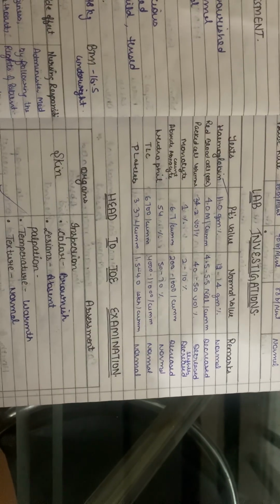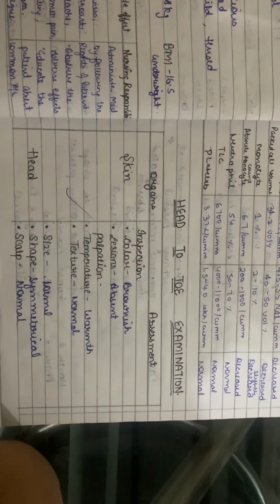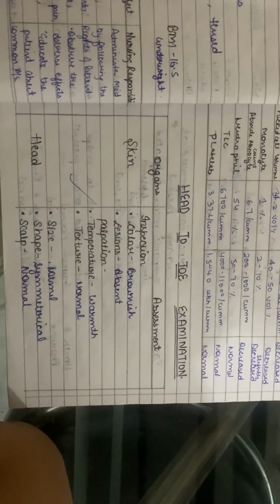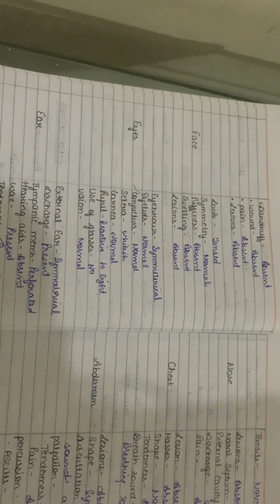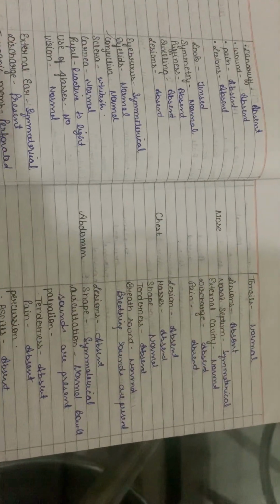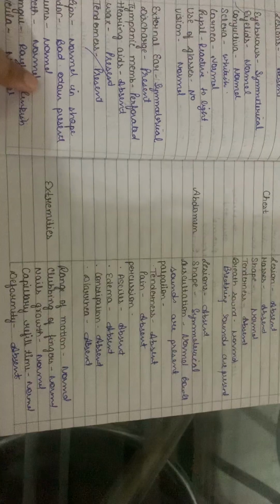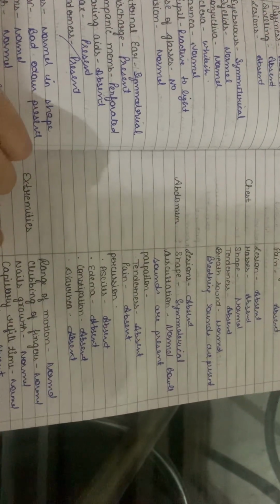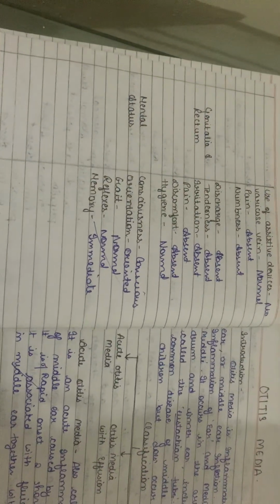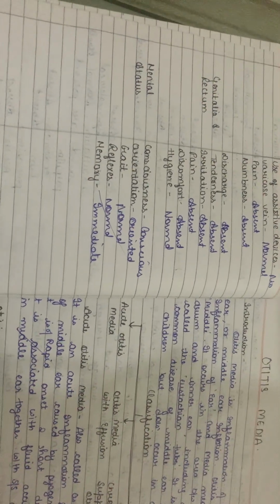The lab investigations, along with their remarks if they are normal, increased or decreased, and the head to toe examination, which includes skin, head, face, eyes, ears, mouth, nose, chest, abdomen, extremities, genitalia and rectum, and at the last you have to mention the mental status and neurological examination.